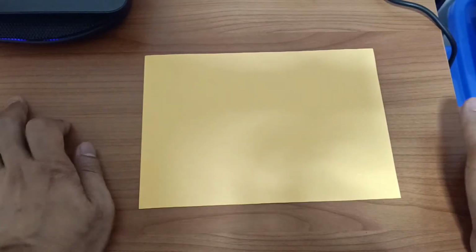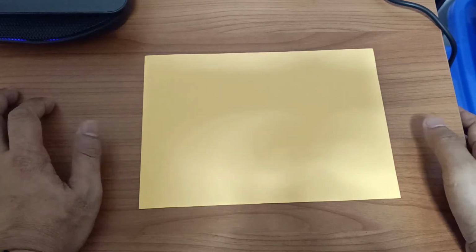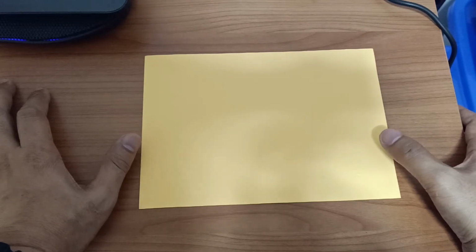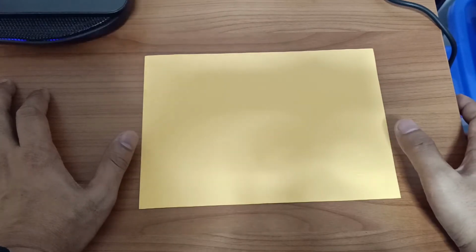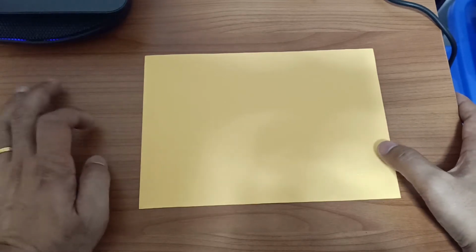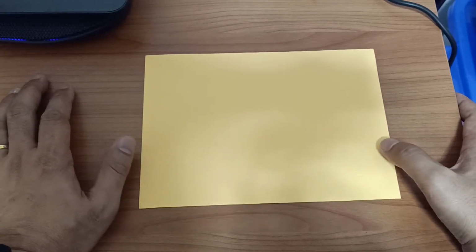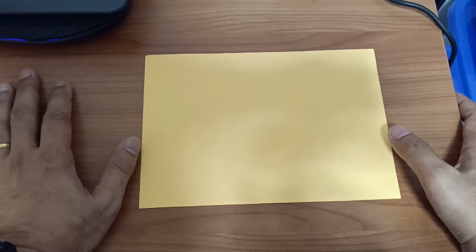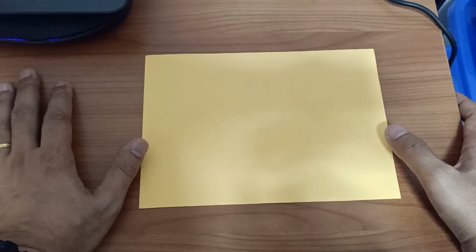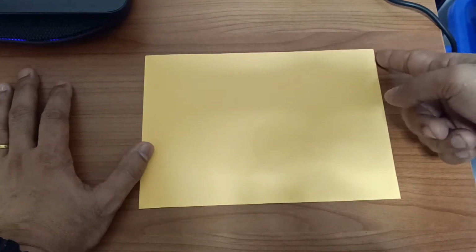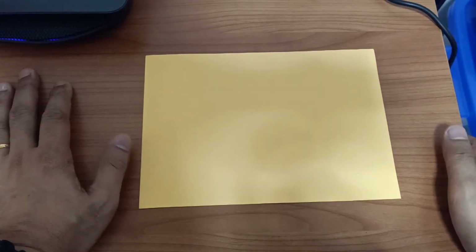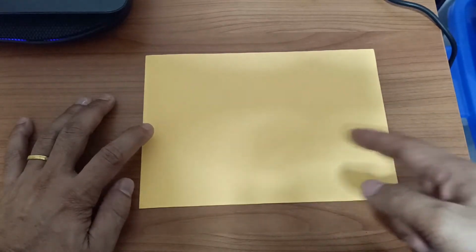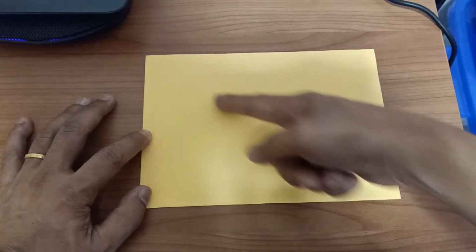Okay, so how to calculate the area of the triangle? First thing to do is we have to learn how to derive the formula of finding the area of a triangle. Given the shape, this is a rectangle. We all know that the formula for the area of a rectangle is length times the width. If I divide it into two equal parts to make a triangle, I'm going to cut it in here.